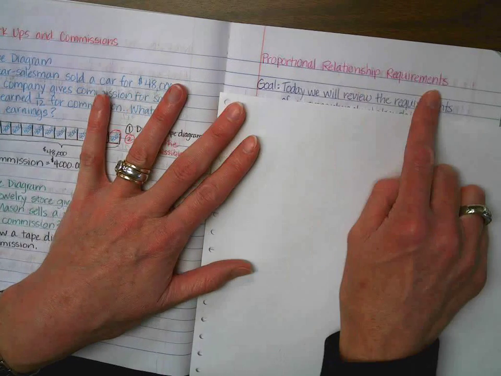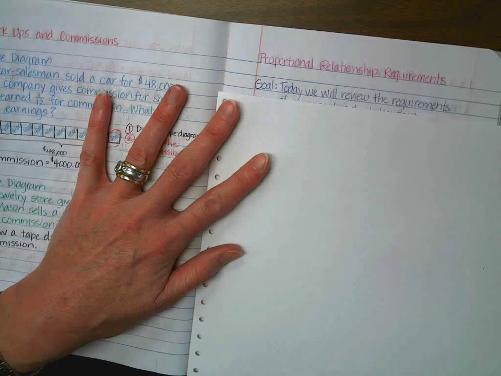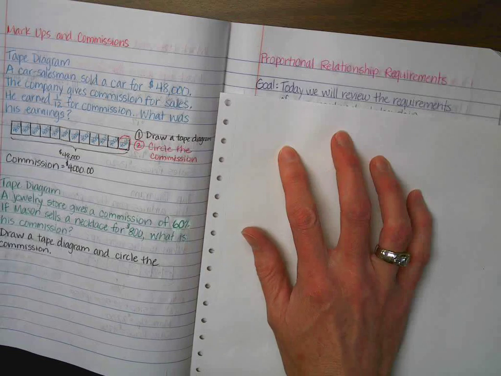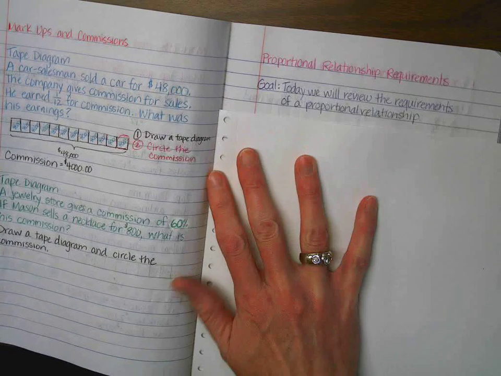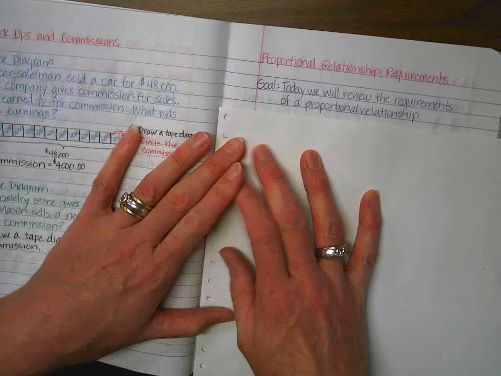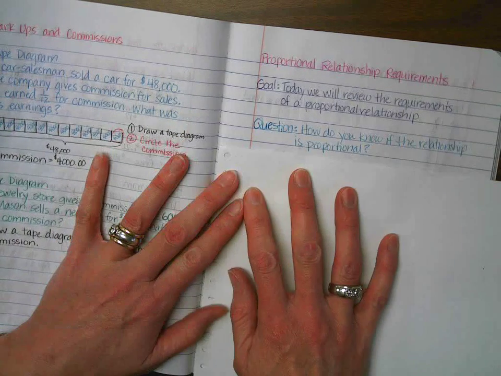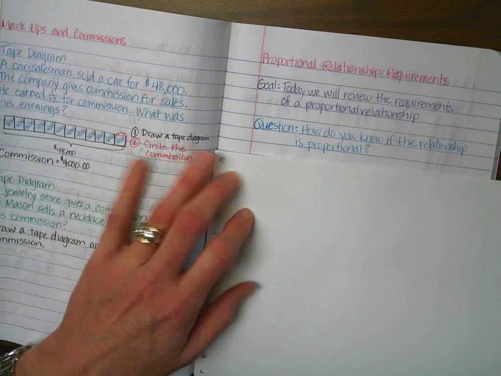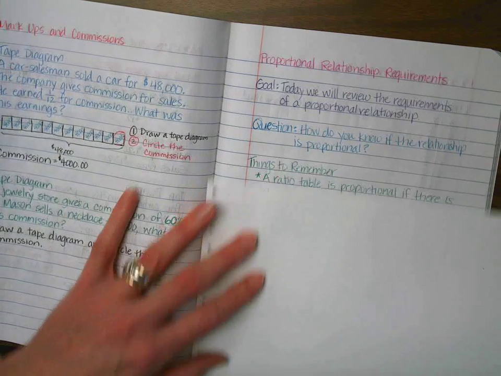Proportional Relationship Requirements is basically just a video of notes that is a review to remind you of all the stuff that we've been working on so far in this module. So our goal today is to review the requirements of a proportional relationship. The question that I want you to be able to tell me by the end of this lesson is, how do you know if a relationship is proportional?